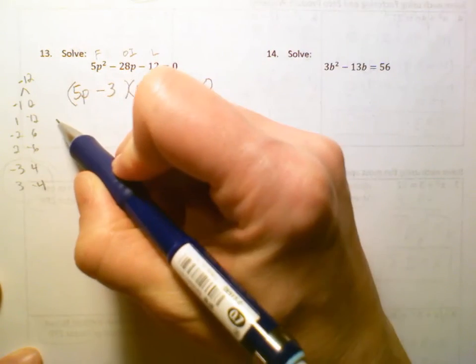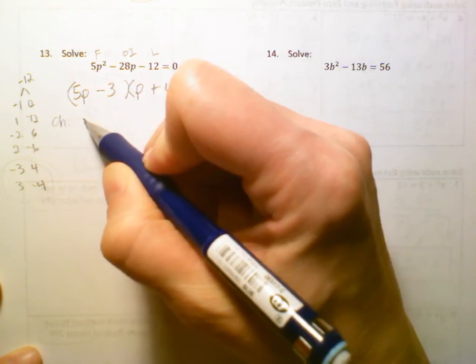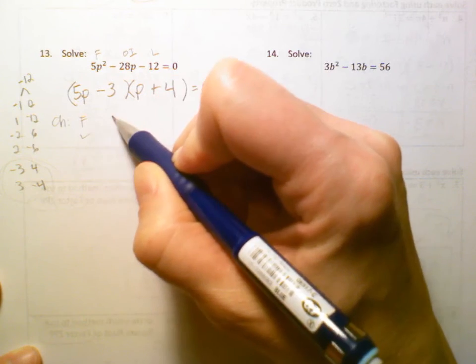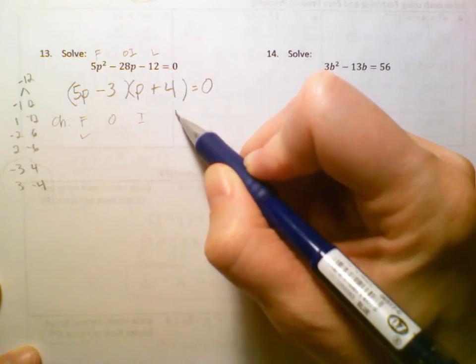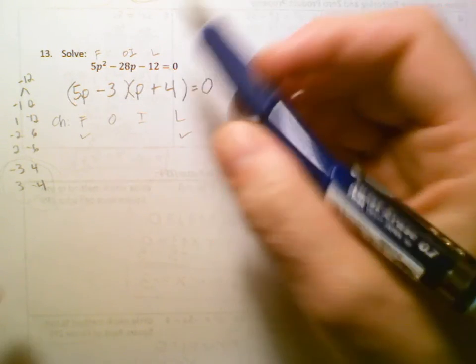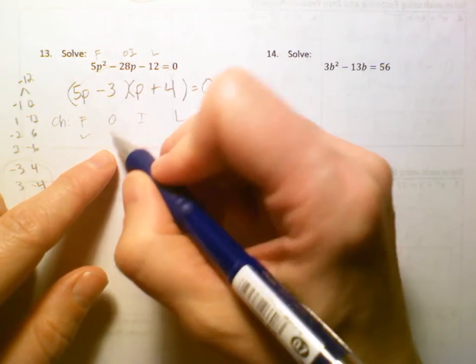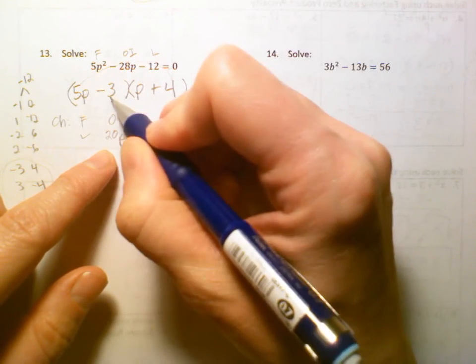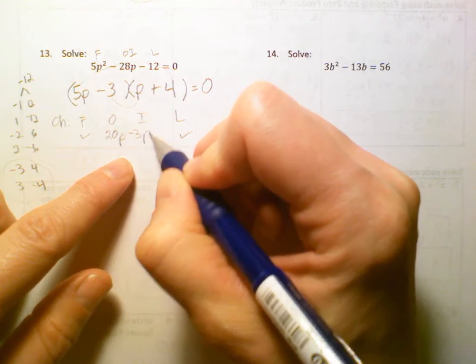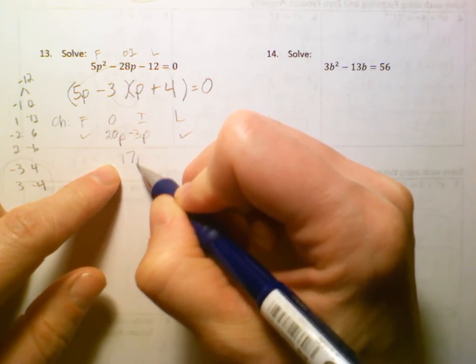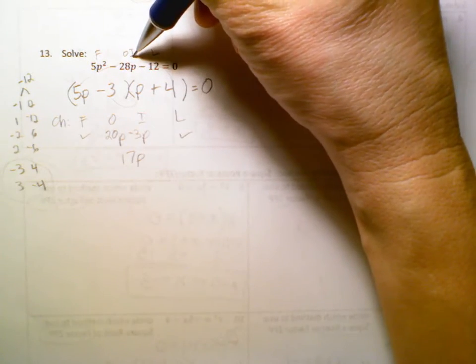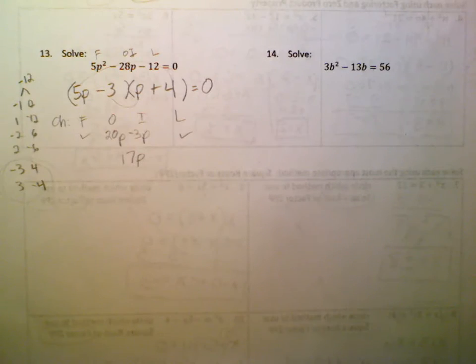If you're wondering what I just did, I did the check. Don't check the first. We're just going to check the OI part. Don't check the last. We're going to go 20p minus 3p. That has to make the OI term. And if it doesn't, you got the wrong combination.